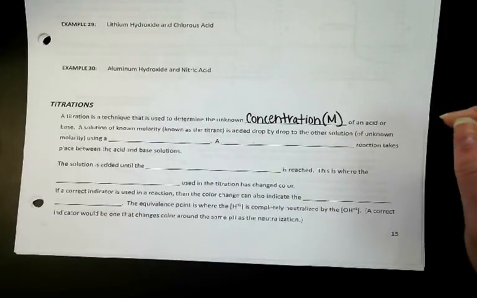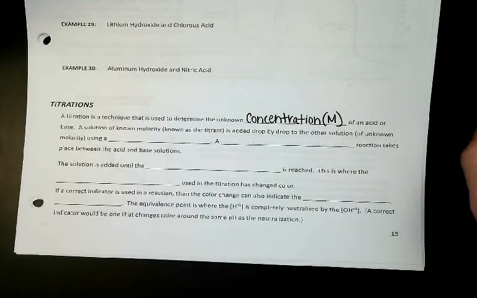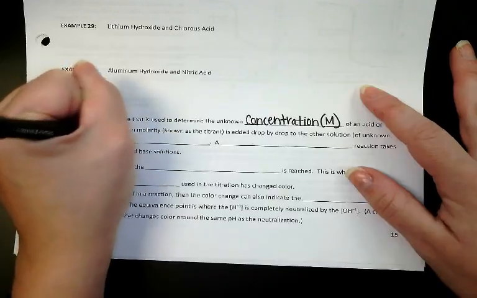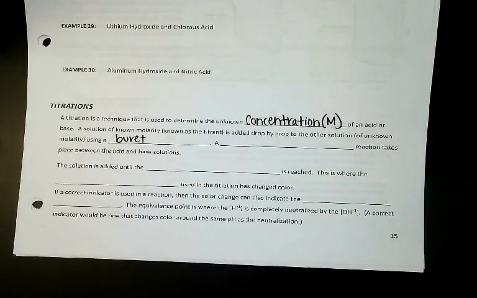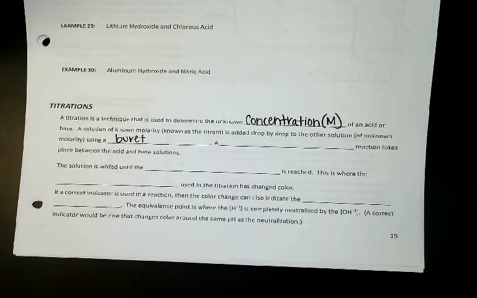A solution of a known molarity, known as a titrant, is added drop by drop to the other solution of an unknown molarity using a burette. Okay? So in the back, if you see those really tall things, those are called burettes. You should know this because, I mean, Unit 1, we labeled them, right? Okay, we're going to show you how to use a burette and what it means.